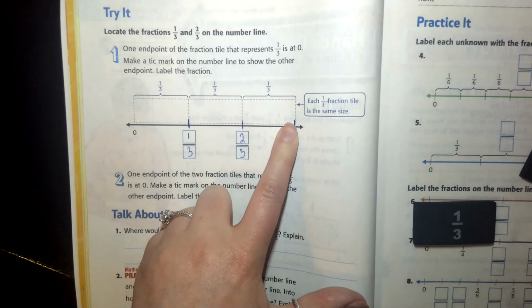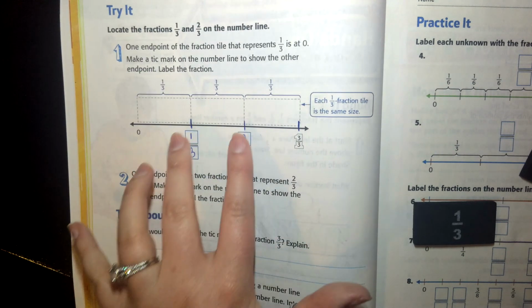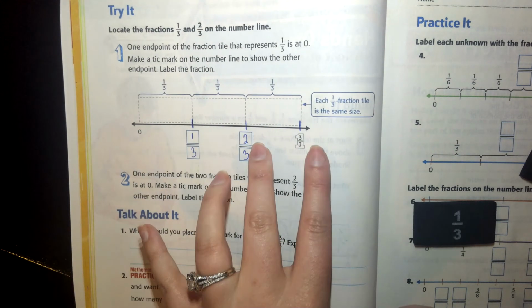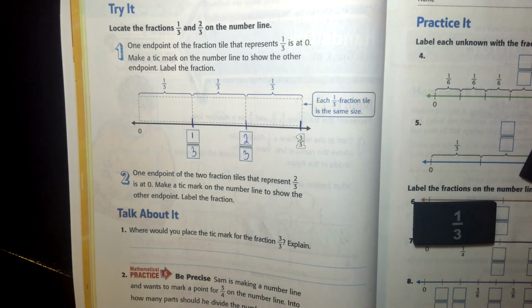because that's the same distance you can see between the 0 and the 1/3, the 1/3 and the 2/3, and the 2/3 and the 3/3. They're the same size, the same distance apart. Okay.